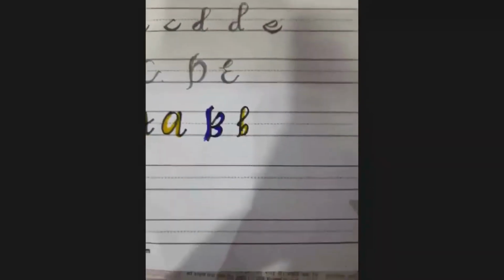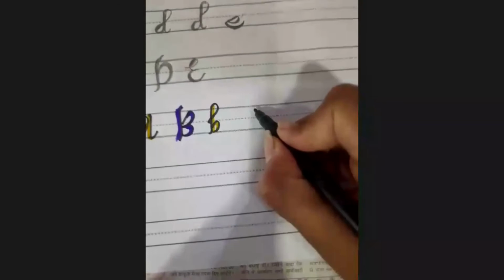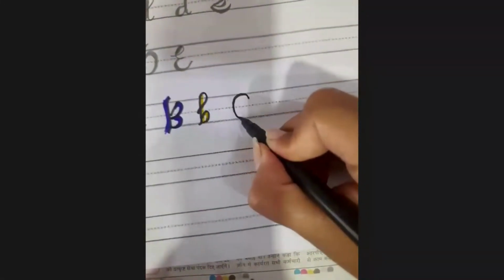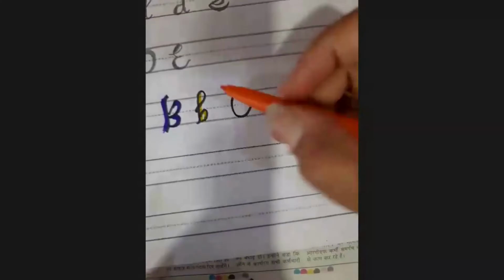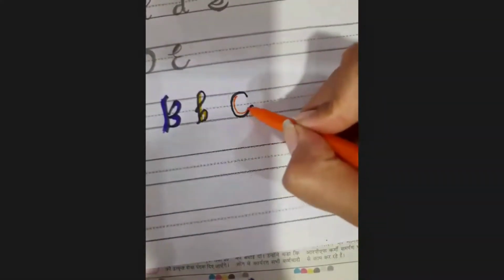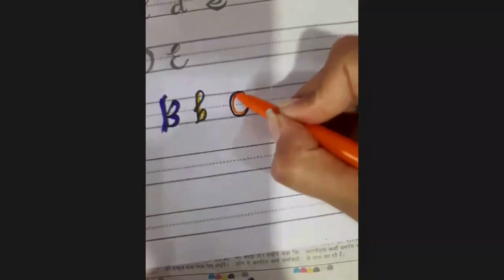Now very quickly to our C. How was the uppercase C? Yes. So this was my downstroke. I'm gonna color this, joining the upstroke, joining the black line.